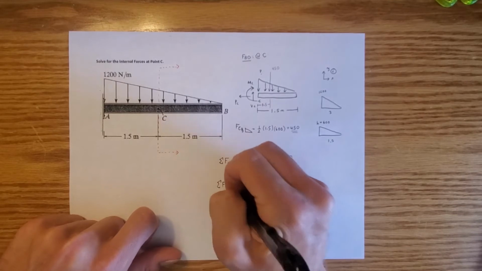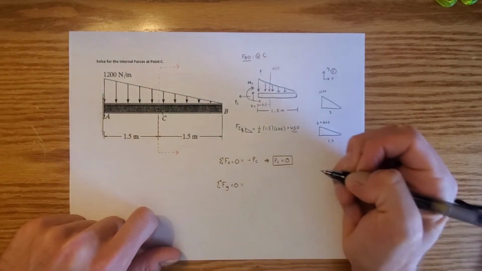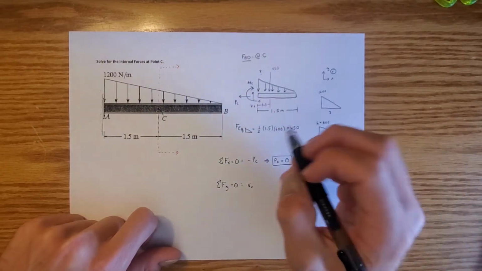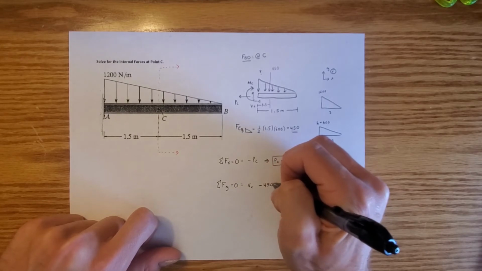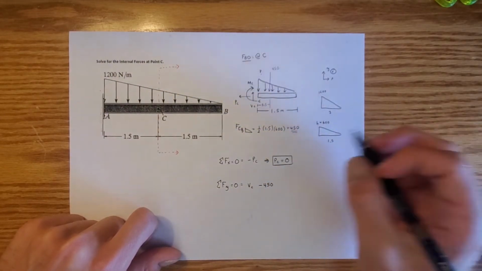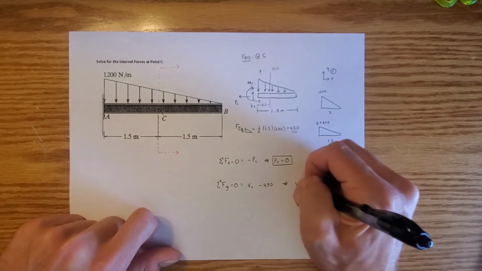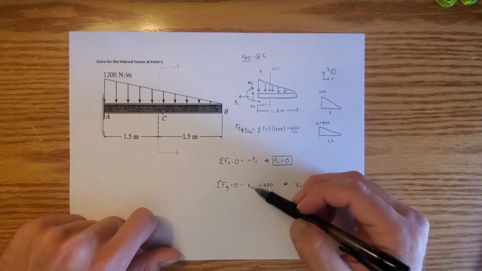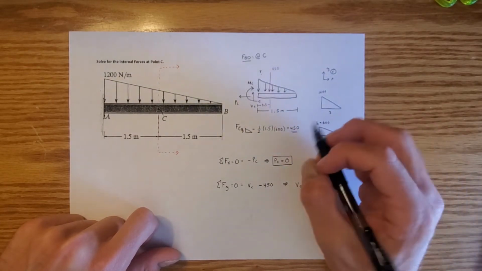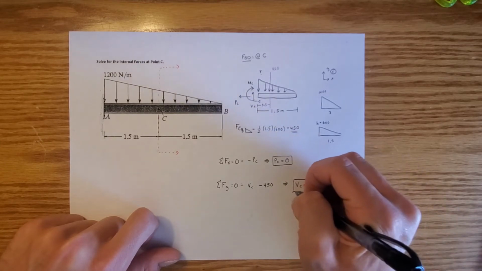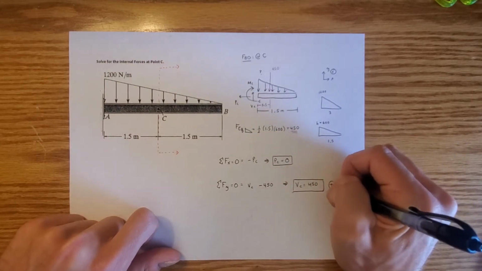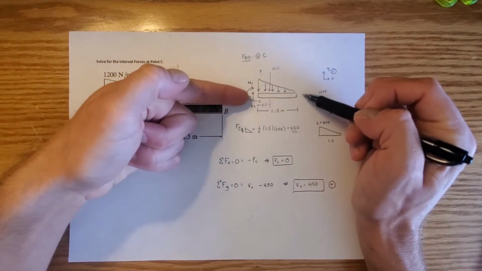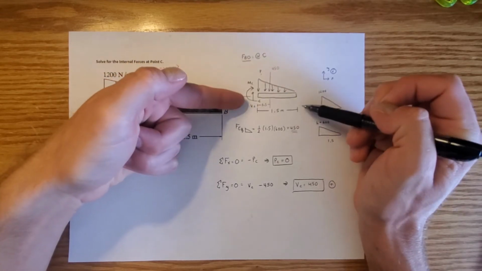Now we sum the forces in the y direction and set that equal to 0. That's going to be equal to our VC going up, our shear force, minus 450, which is the equivalent load of our triangle. Well, that equation is pretty easy to solve. What we see is that VC is equal to 450. And because we drew it up and we get a positive answer, this is a positive shear due to sign conventions. Essentially meaning that it wants to move the beam up on the left and down on the right. So like that.